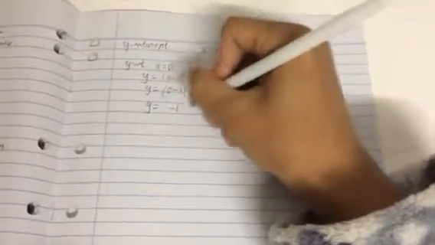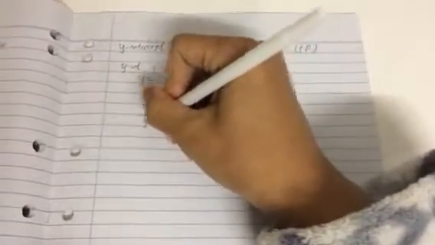The y-intercept is when x equals 0, so you sub 0 in for x. You have 0 take away 1, cubed, plus 2. This becomes negative 1 plus 2, so y equals 1.